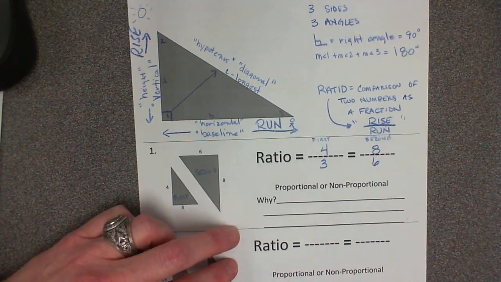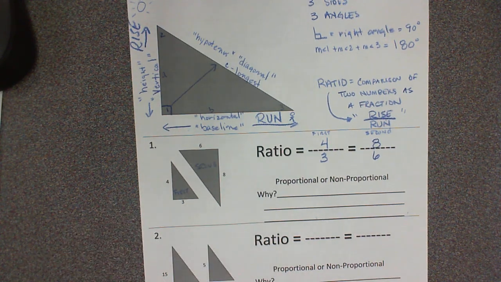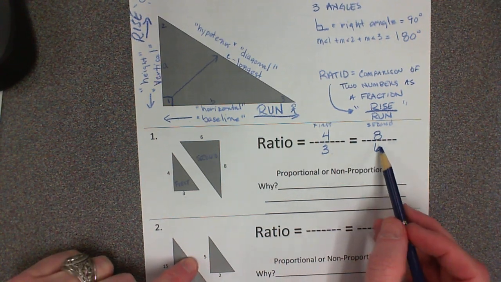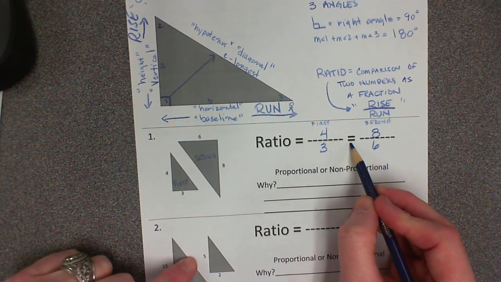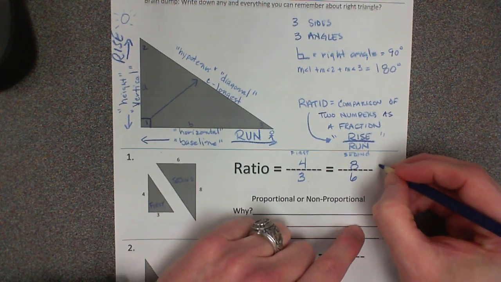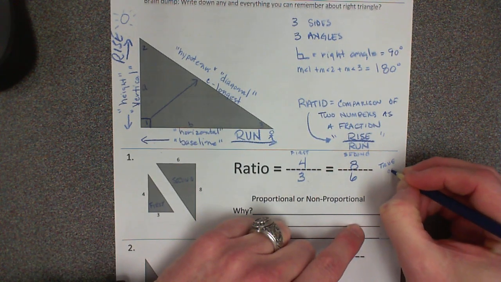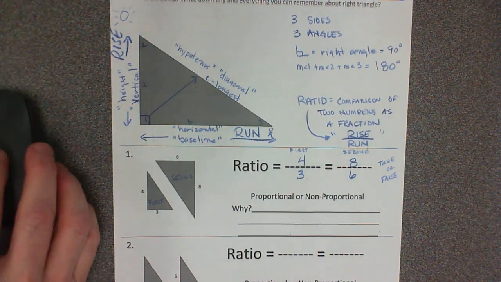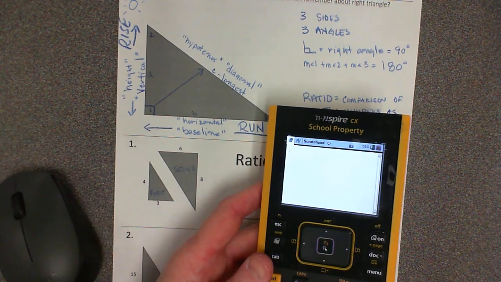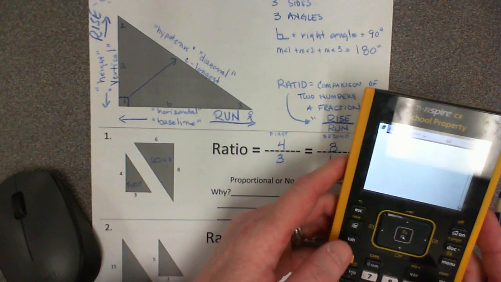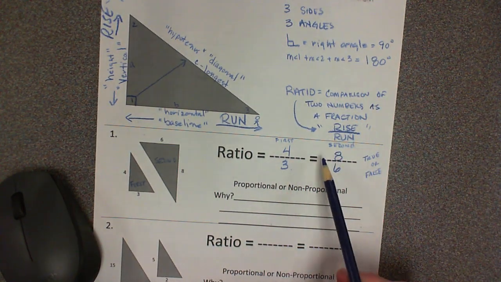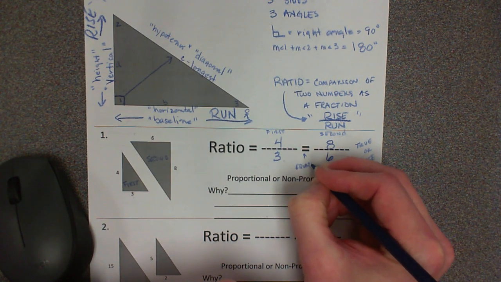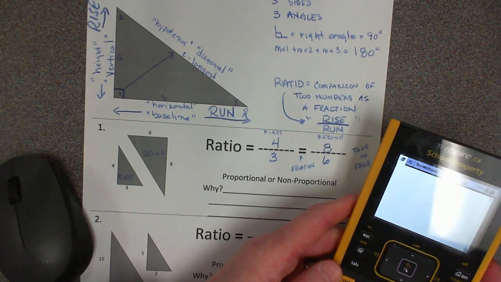6. Now, what's going to determine whether or not these two triangles are proportional is whether or not the ratio of their rise over their run are equal. So this is going to be true or what? False. This is going to be true or false. And we always are going to be using our calculators in the 8th grade. We're going to put this little equation in our calculator. Remember that we know it's an equation because there's an equal sign. We can put this in our calculator to test whether this is true or false.